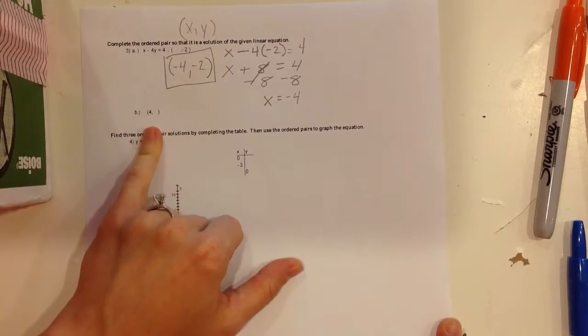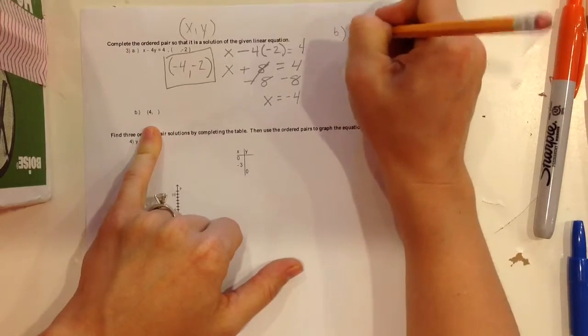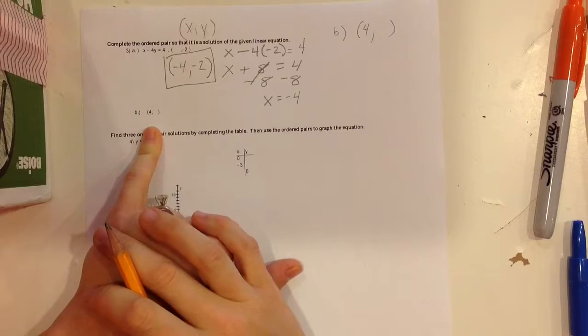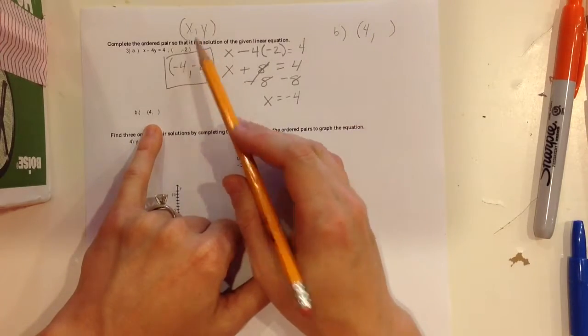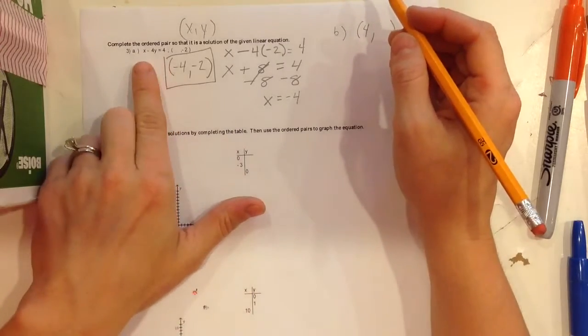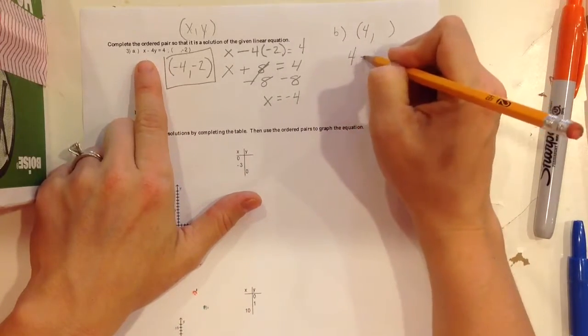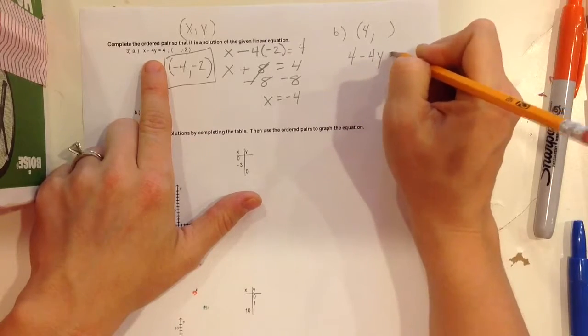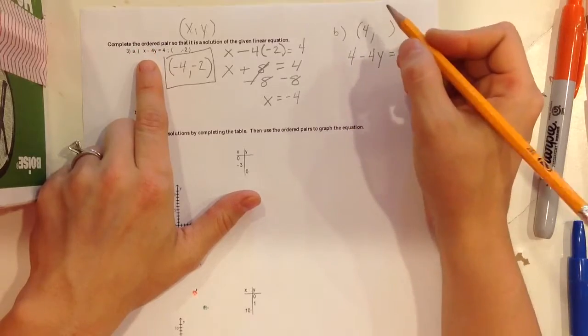Okay? Now notice there's a part B. In part B, they tell me that 4 is an x. Now how do I know it's an x? Because in the ordered pair, the x is always first. So when I plug it back into the same equation, I'm going to have 4 minus 4y equals 4. I plugged in a 4 inside of my x.